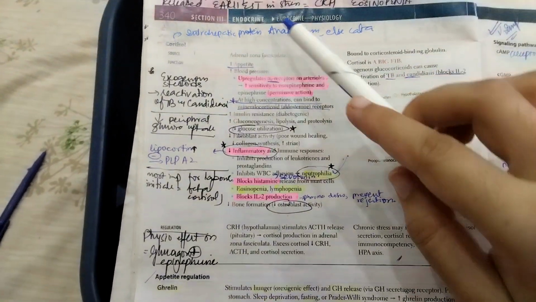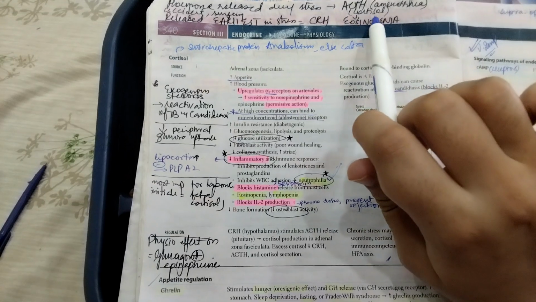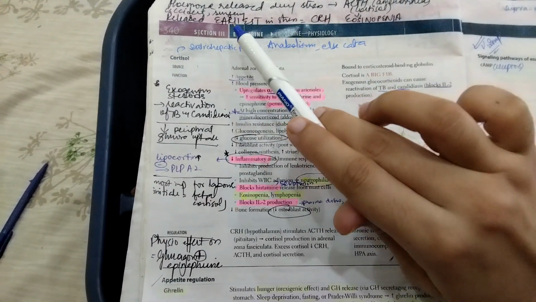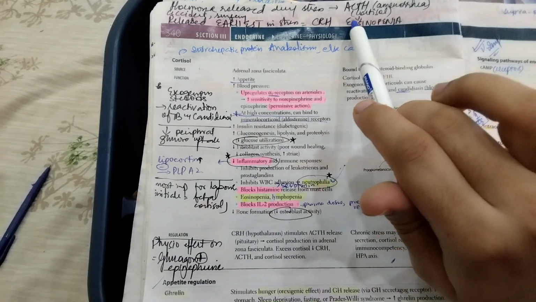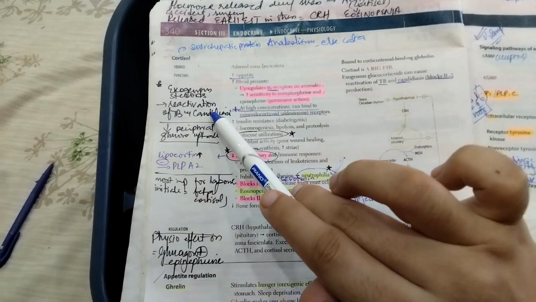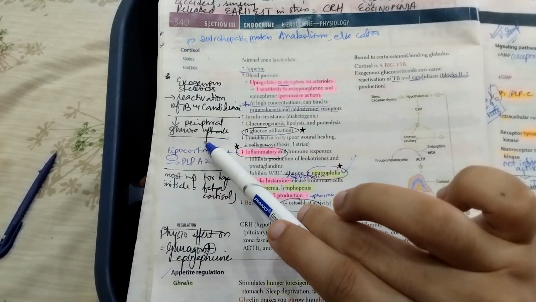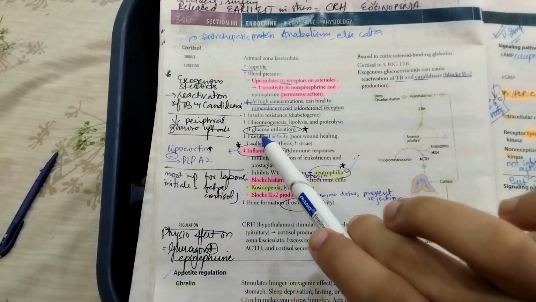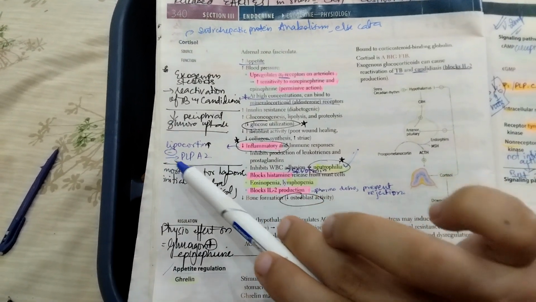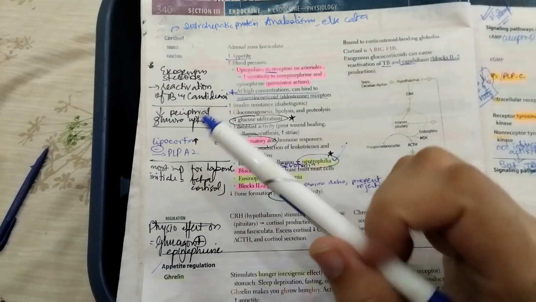Okay, so some of the side MCQs, like for FCPS: the hormone released during stress is ACTH. The one released earliest in stress is CRH. Cortisol causes eosinopenia. Exogenous steroids, when given, will cause reactivation of TB and candidiasis. Also, steroids cause decreased peripheral glucose uptake, that is decreased glucose utilization. Lipocortin would be increased, which will inhibit PLA2. This is the mechanism of action of it. We'll study in detail.